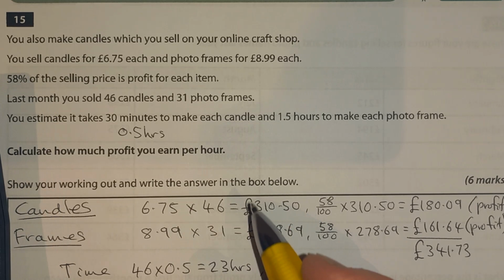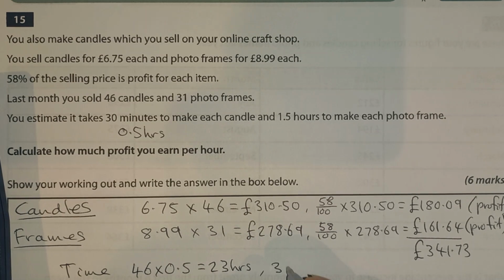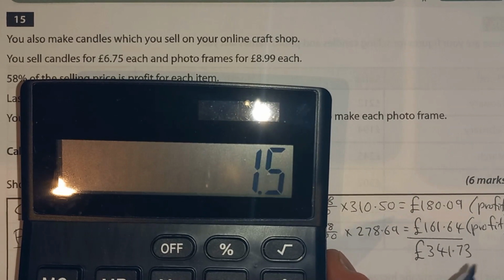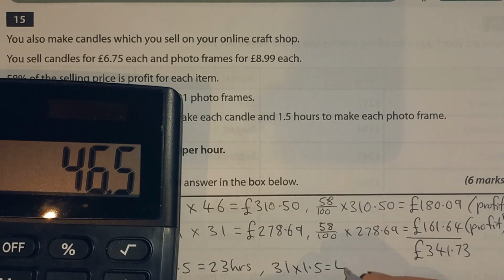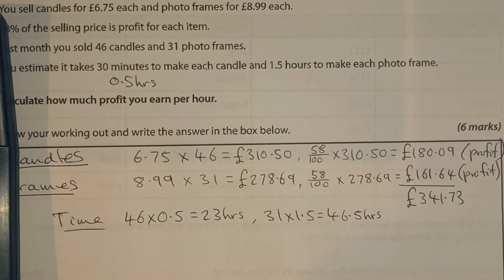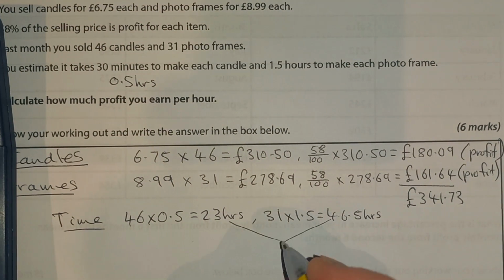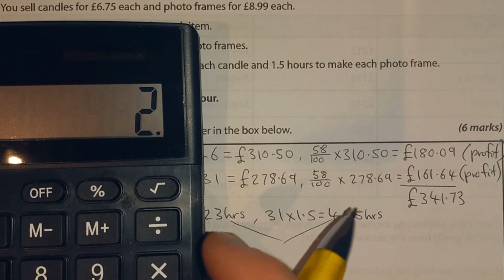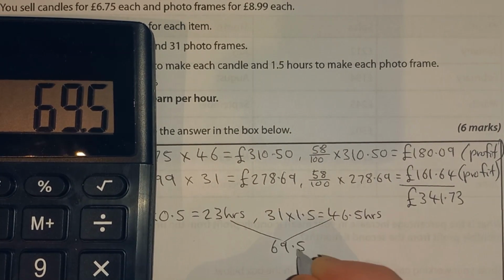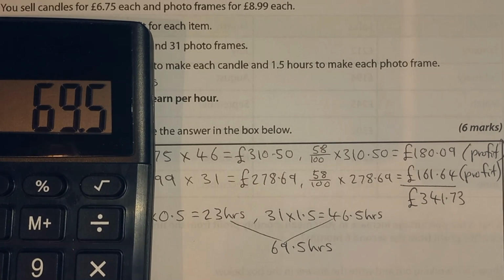And then with the photo frames, we had 31 of them, and they take 1.5 hours each. So 31 times 1.5 is 46.5 hours. So in total, if we add the 23 and the 46.5, we've got 69.5 hours.